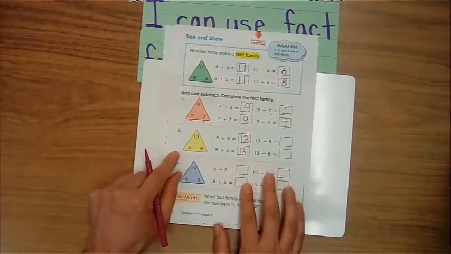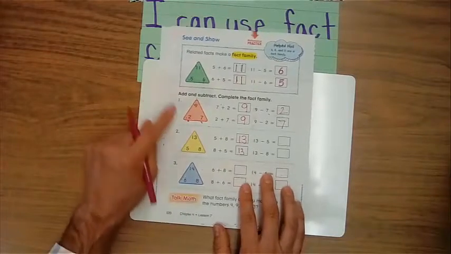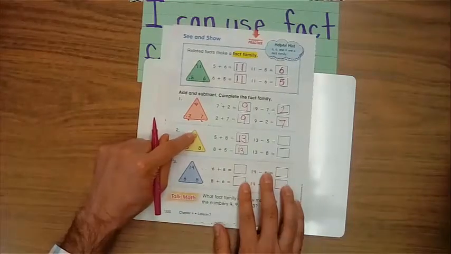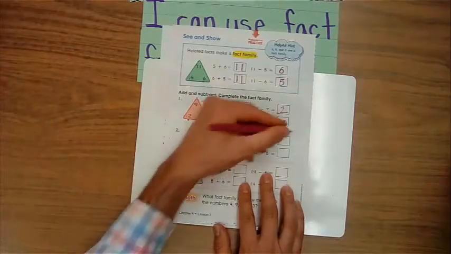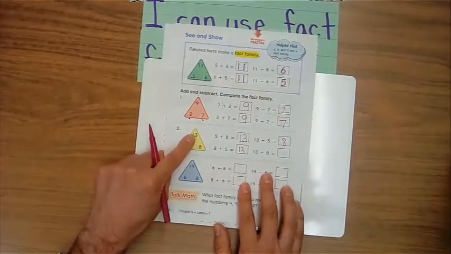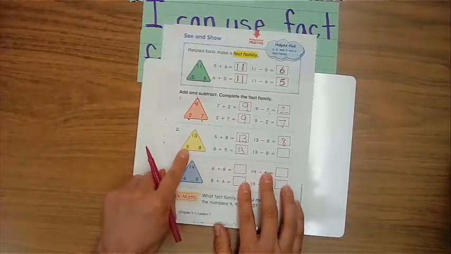Or if I wanted to write some subtraction sentences, I start with the biggest number, which is 13, and I'm going to go down and I say 13 minus 5 equals 8. Or I could say 13 minus 8 equals 5.